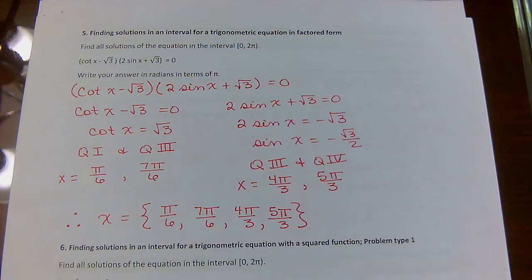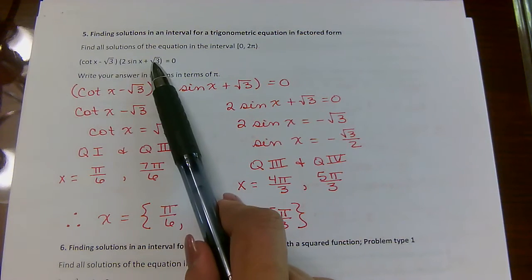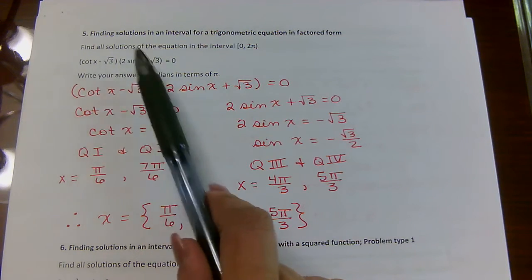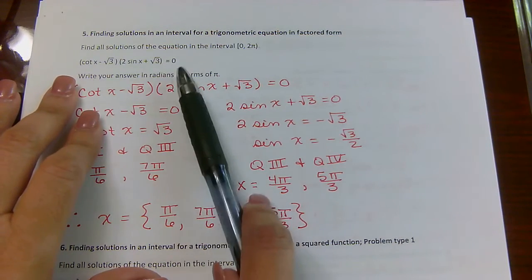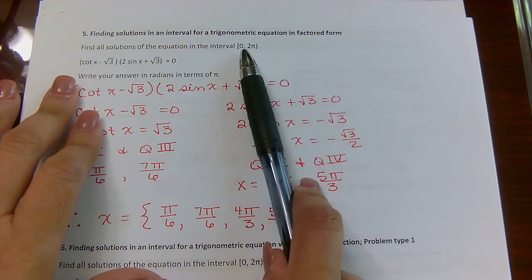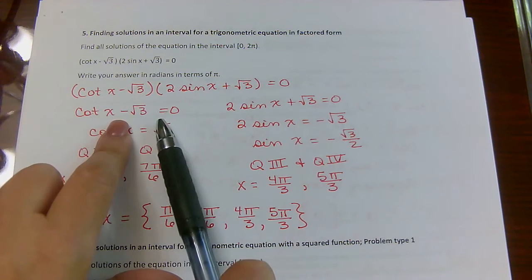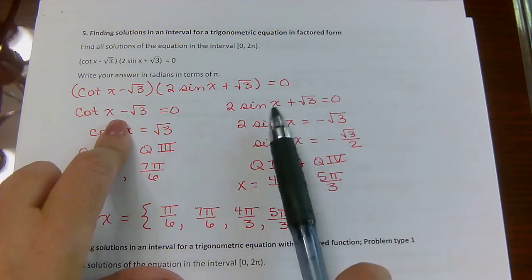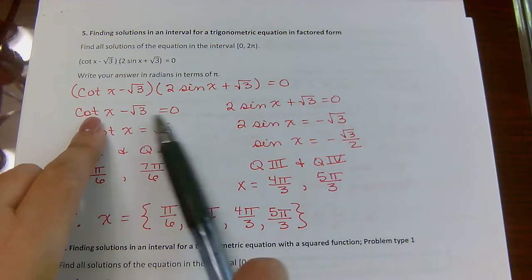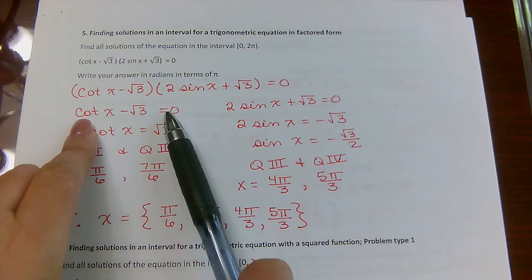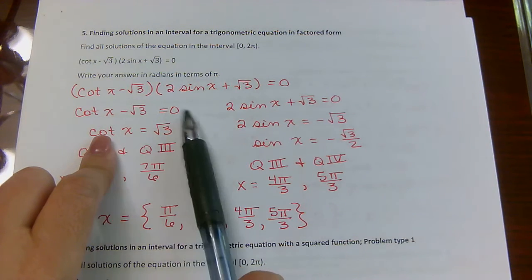Okay, number 5. Now we're going to go a little bit higher. Notice that this is very similar to factored equations. So we're going to go ahead and solve this in the interval of 0 to 2 pi. All you're going to do is set this parentheses equal to 0, or this parentheses equal to 0, because remember, anything times 0 is just 0. First thing I did was this side. Now we have a linear type equation, so we're going to add the square root of 3 to both sides.